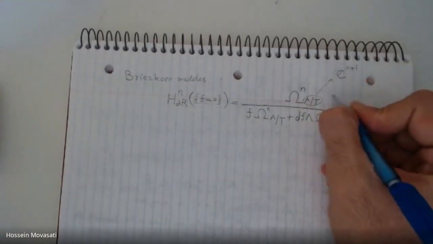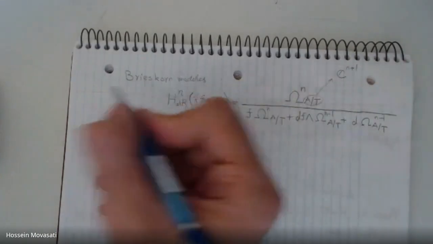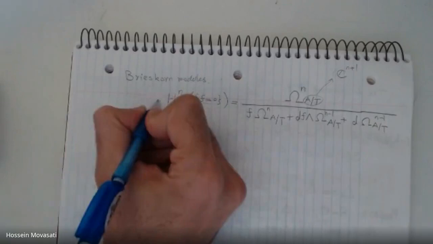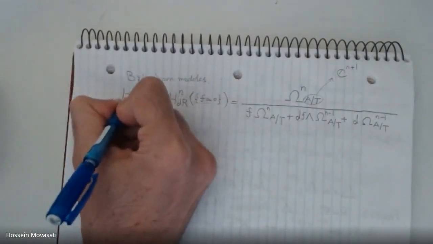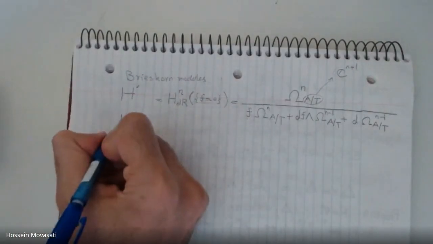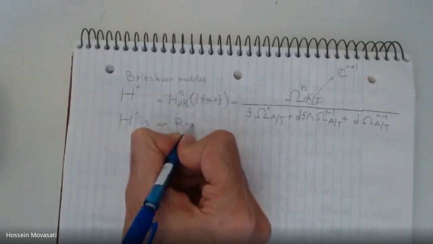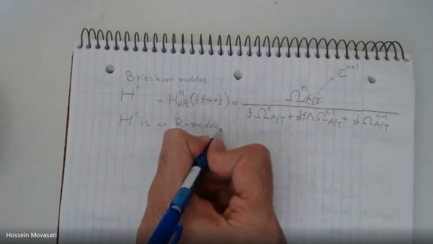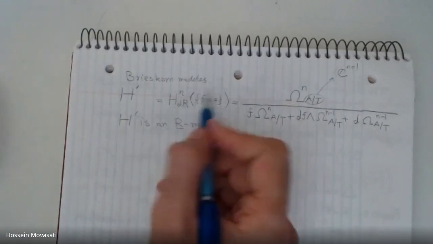But now I'm working in a more general context of polynomials. So if f is a tame polynomial over the ring R, I will denote this one by h prime, and h prime is an R module. When R is the field of complex numbers, then this is really just the de Rham cohomology.